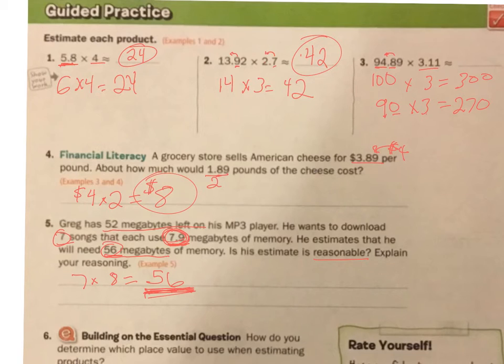All right, go ahead and go on to some independent practice. Ask me a question if you get stuck on something, and I will guide you through it and help you.